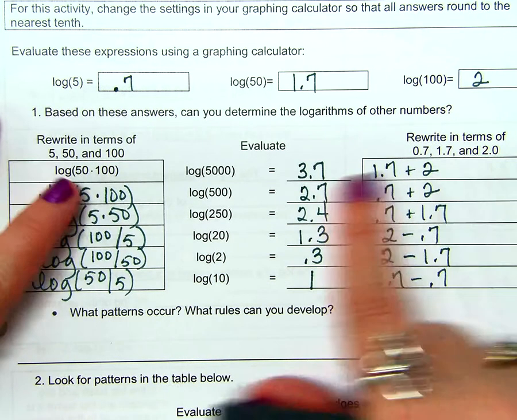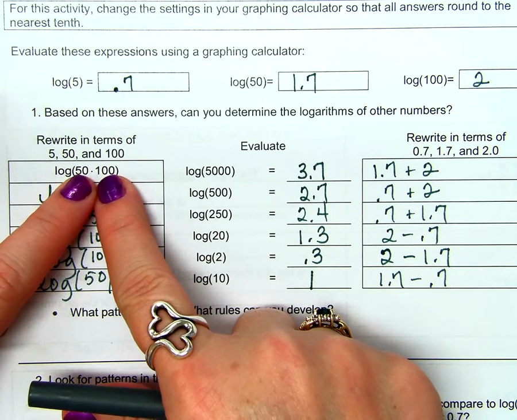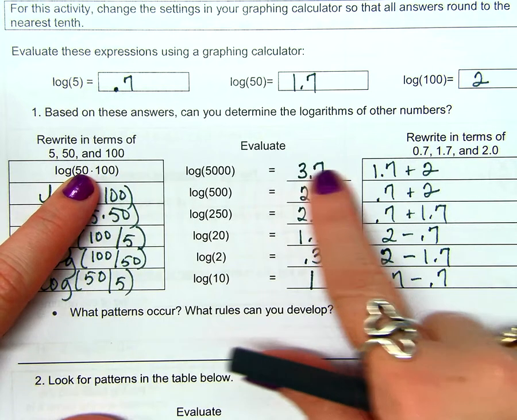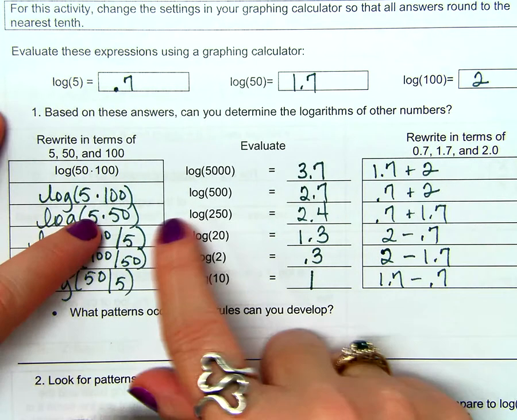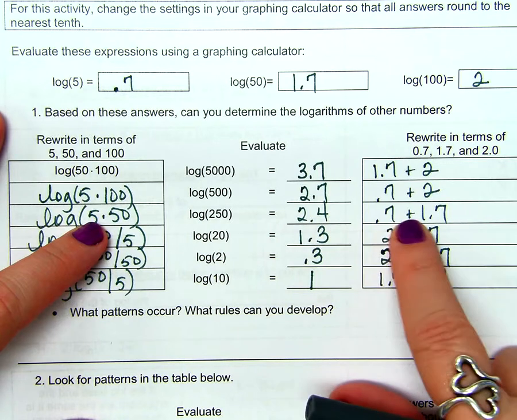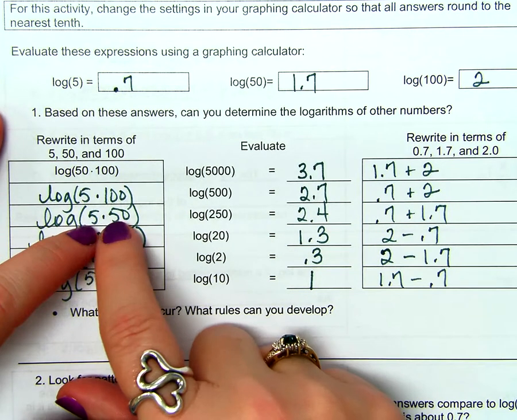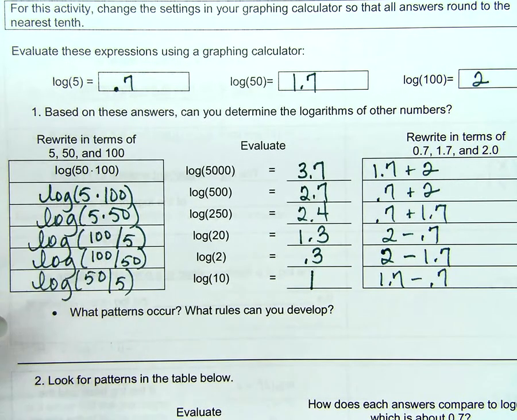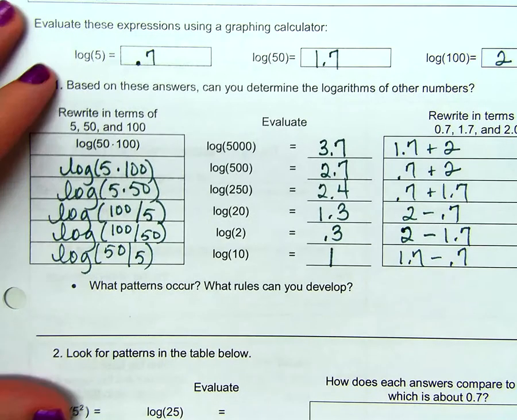Is that true for everyone? What did I do with these two numbers in the argument? Multiplied. What did I do with these two? Add them. So if I'm multiplying two values inside the logarithm, inside the argument, what do I do with the value of the logs? I add them, right?